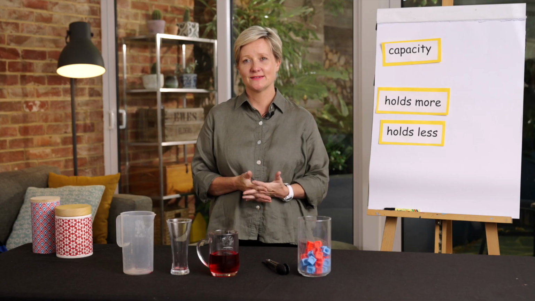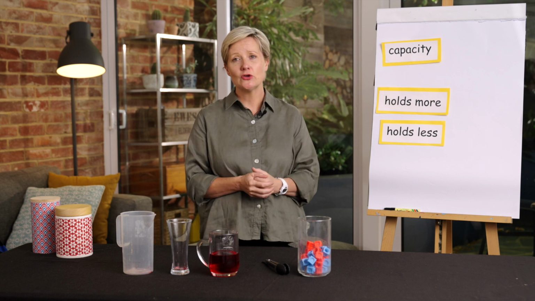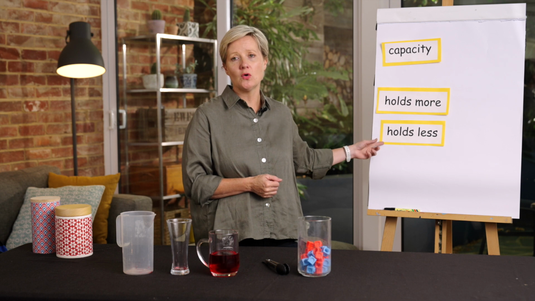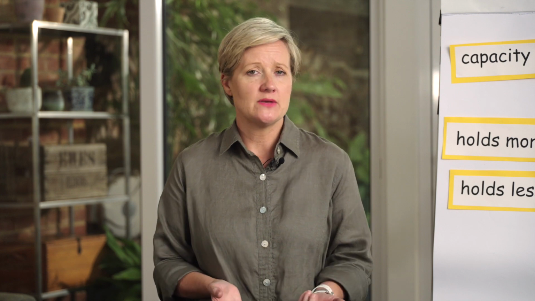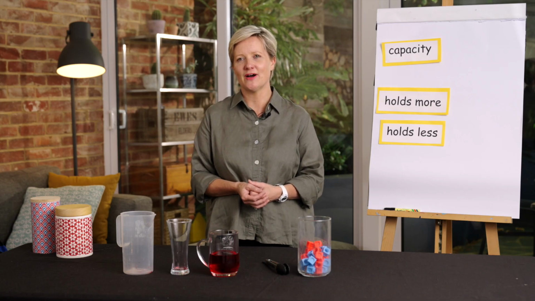So today, we've been learning about capacity. And now that you know so much about things that hold more or hold less, you might like to test your thinking at home. There might be some things you could play with, perhaps in a sandpit or at your local park or maybe even in the bath. Have a look in your cupboards and see what you can find.